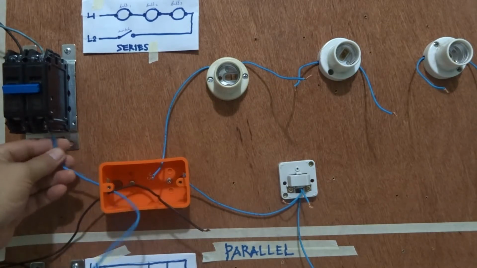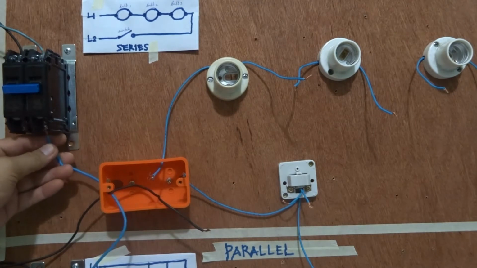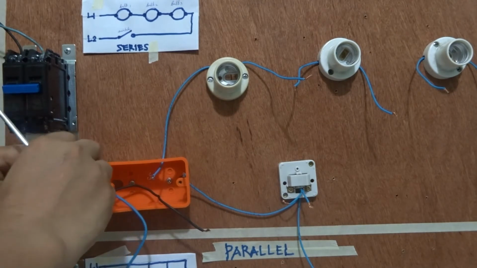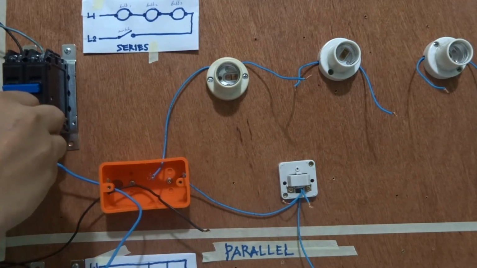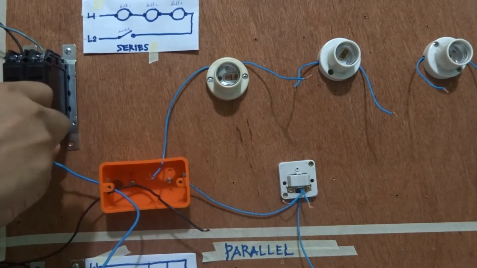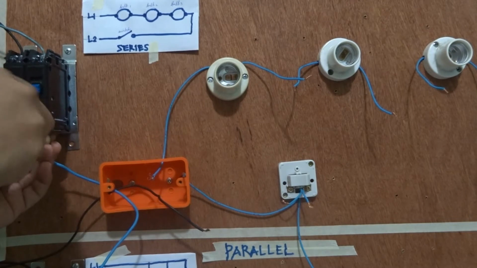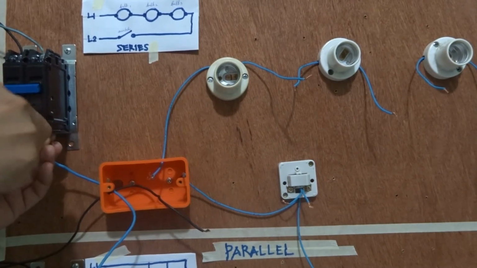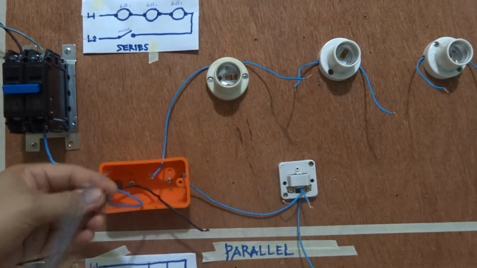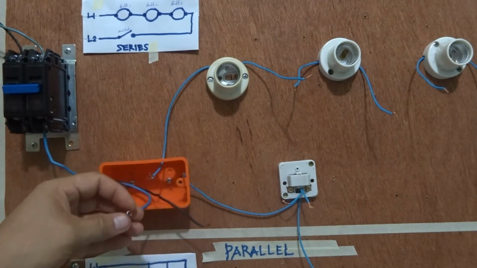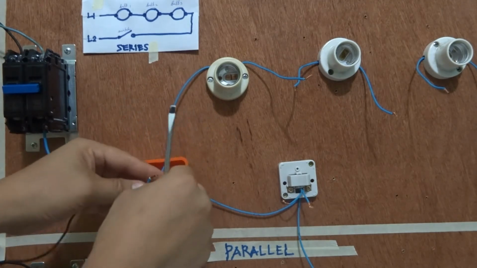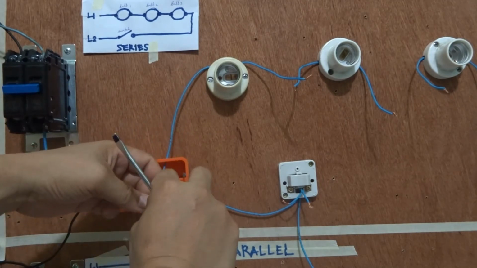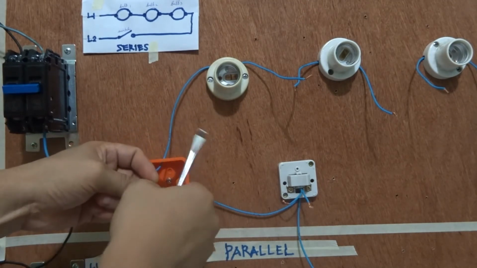So we will start. Remember, don't play with electricity because this is dangerous.